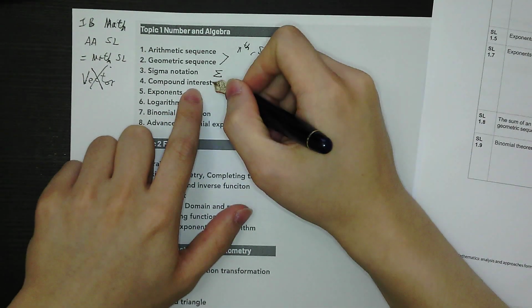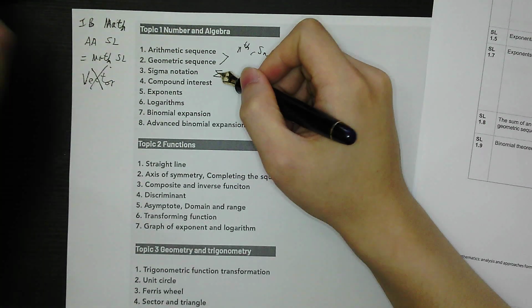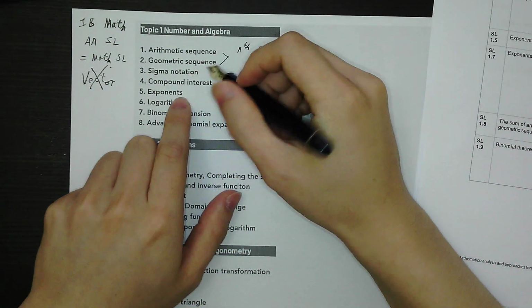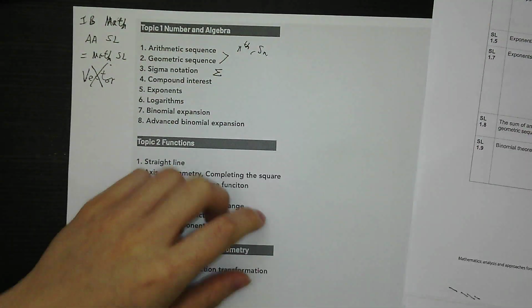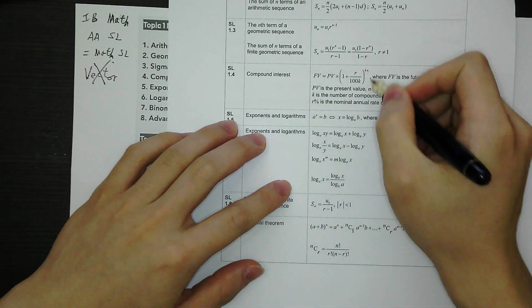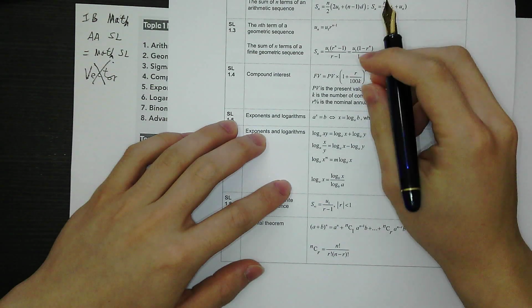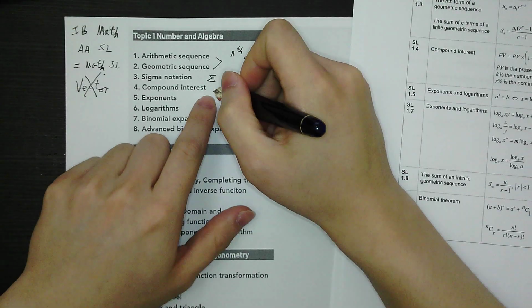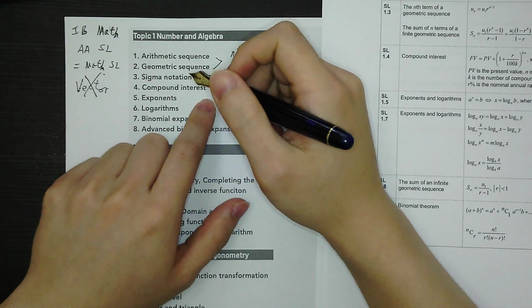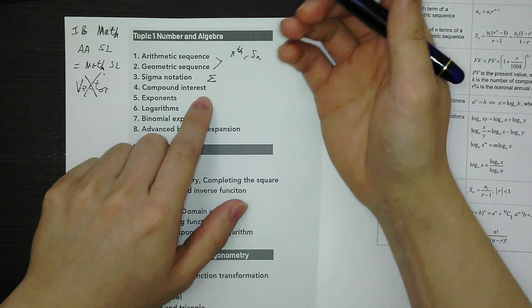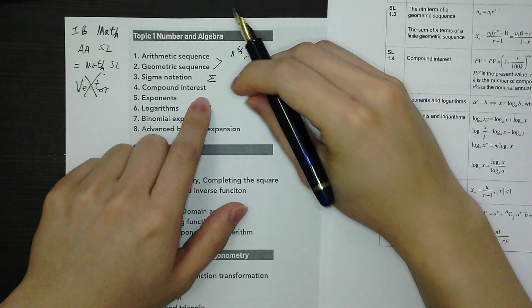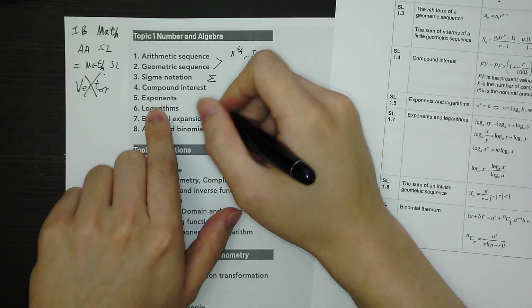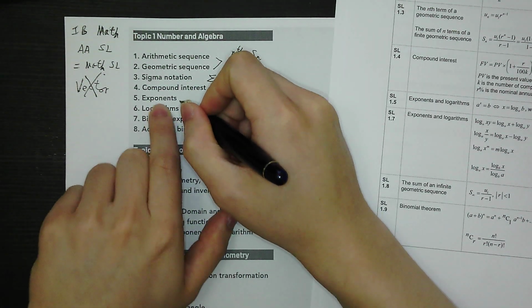And note 4, I would say, is the application of geometric sequences, which covers the concept of compound interest or sometimes simple interest. The formula for compound interest is given on the formula book here. And it also covers the concept of depreciation. So again, it's a GDC question, so please make sure you can use the GDC to calculate the compound interest.